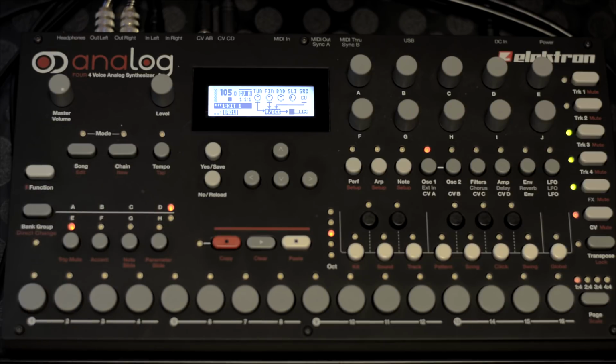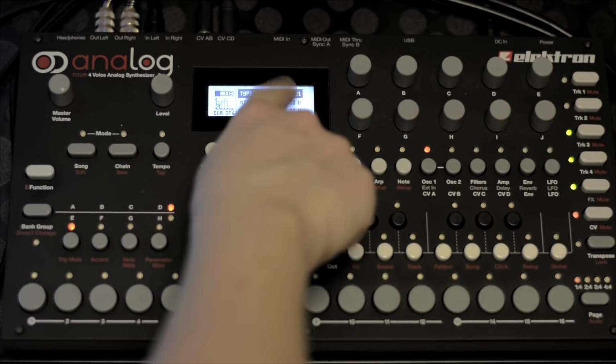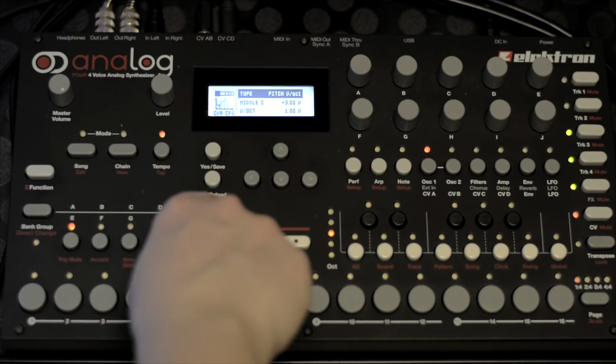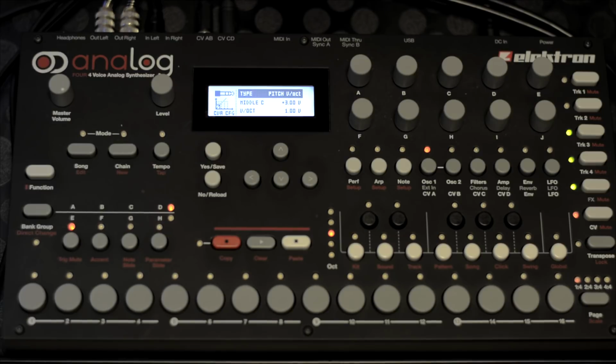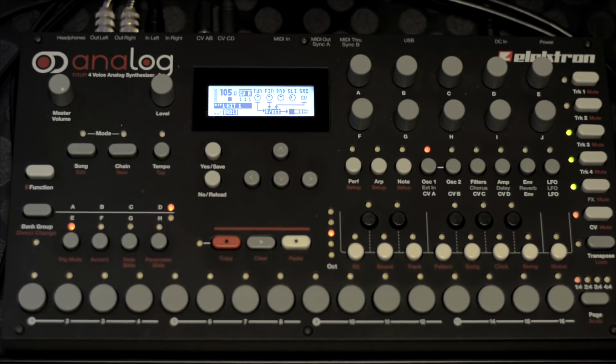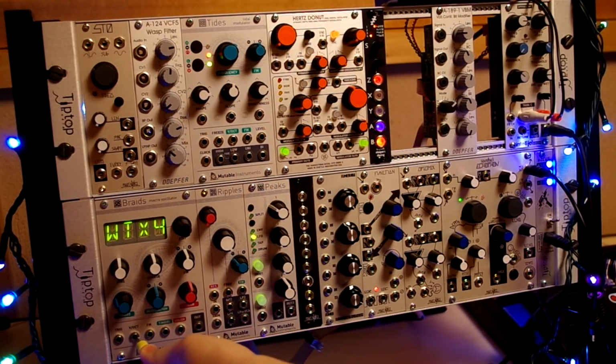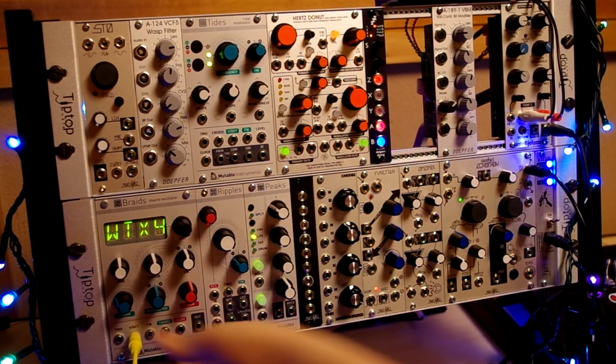Okay, so to set up this patch, we're going to hold function and CVA, and we're going to assign that to pitch like we did last time, so that we can control the pitch of our oscillator, which in this instance is Braids. So we're going to click out of that, and we're going to take the yellow cable, which is my CVA, and plug that into the pitch input of Braids.